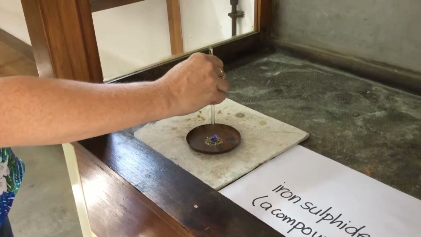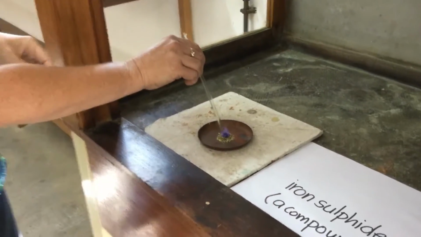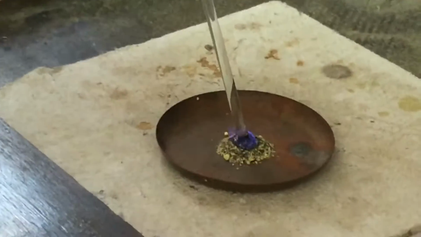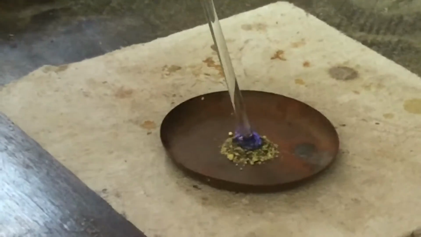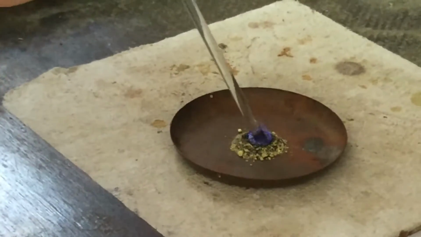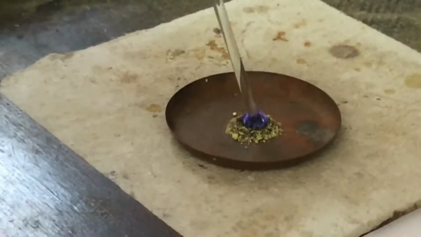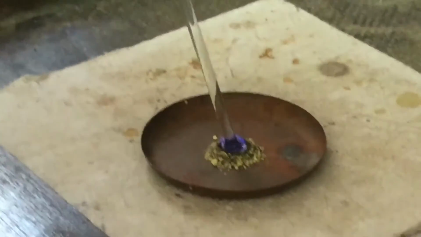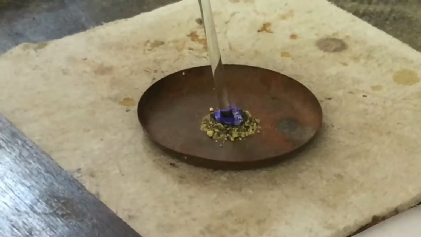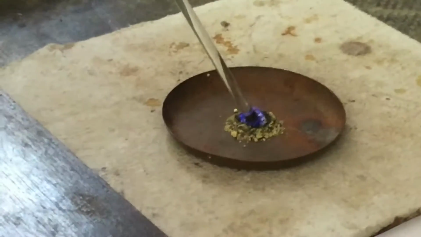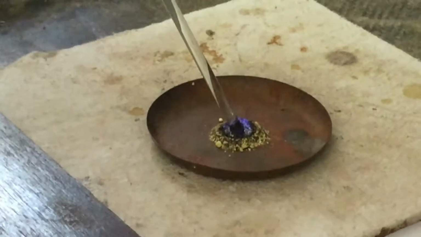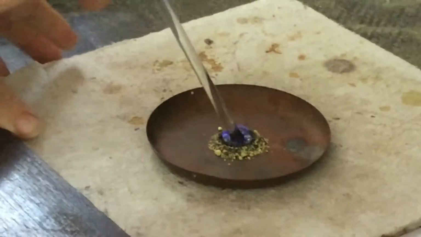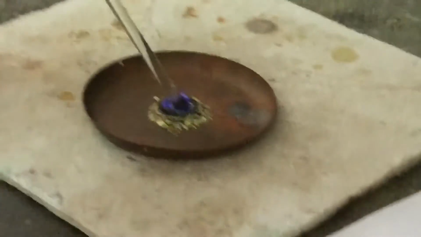So if I put that in there, you should see that the sulfur starts to melt and the reaction will begin. We're doing this reaction in the fume cupboard because sulfur dioxide can be given off, which is a poisonous gas. So we'd rather that the gas is extracted. But you can see now a chemical reaction starting to take place as the sulfur reacts with the iron filings. And what we're doing now is we're forming a compound. So I'm just going to move that into the fume cupboard.